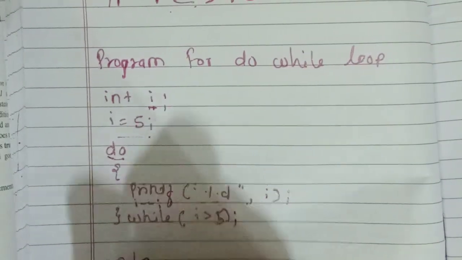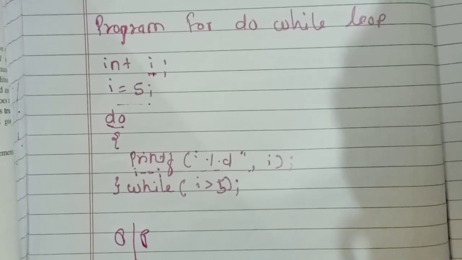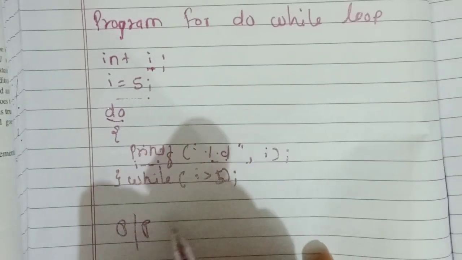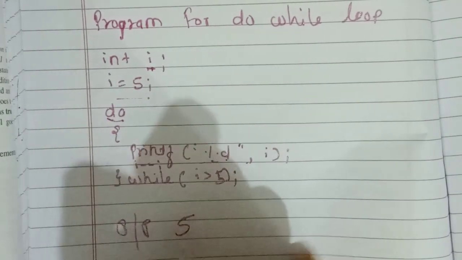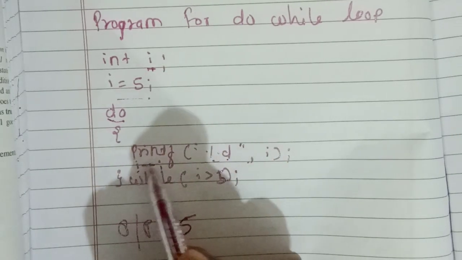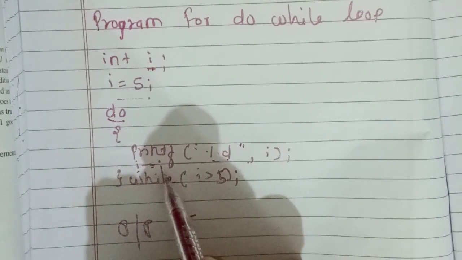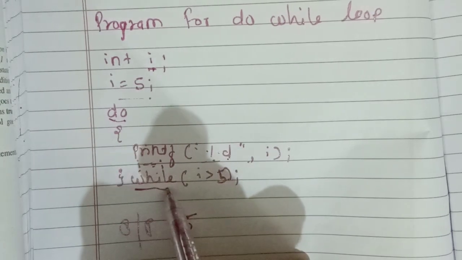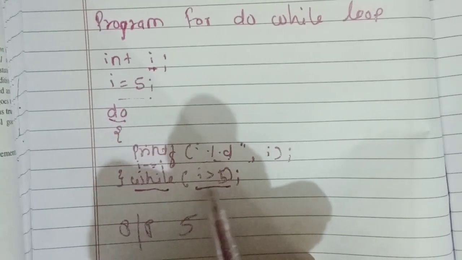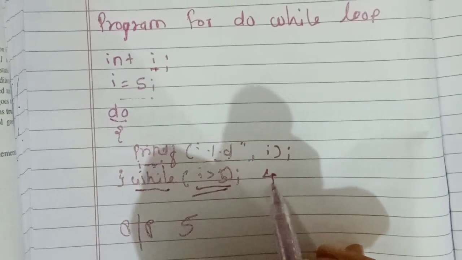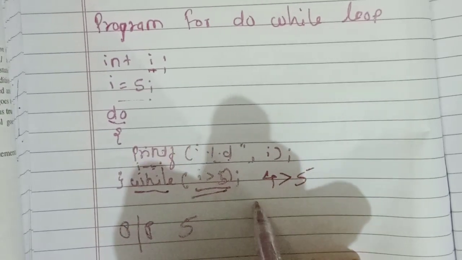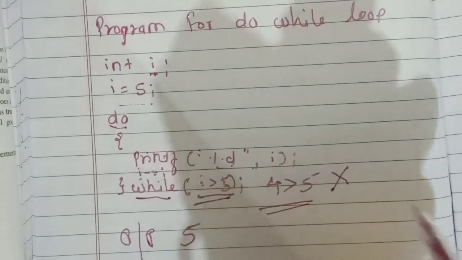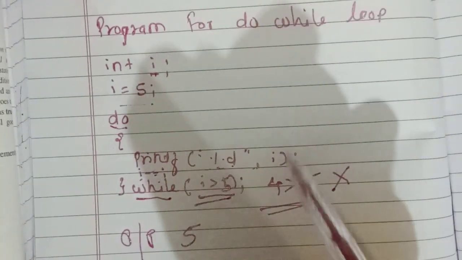Now in the output, %d, I. So the value of I is 5 here. Now I minus minus. So the value of I becomes 4 now. Now the condition is checked: while I greater than 5. So the condition is 4 greater than 5. Is it true or false? It is false. But still it has executed once.